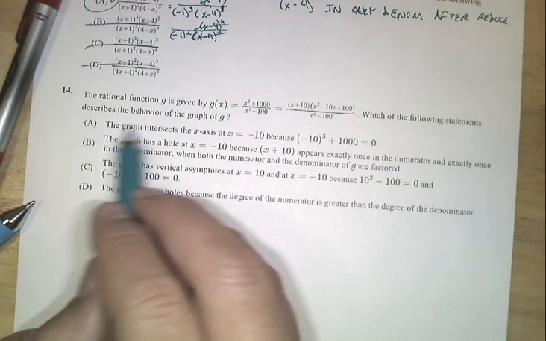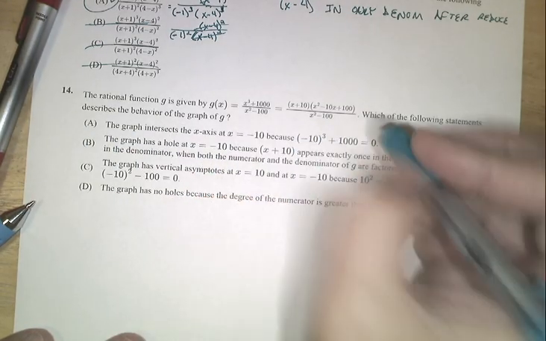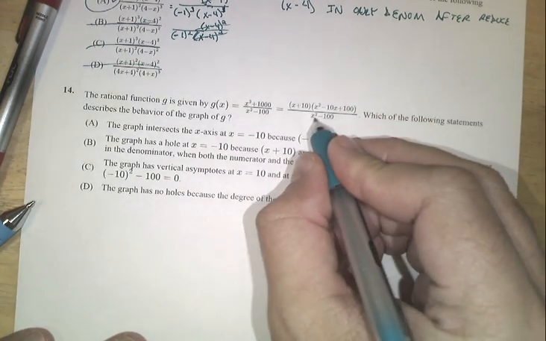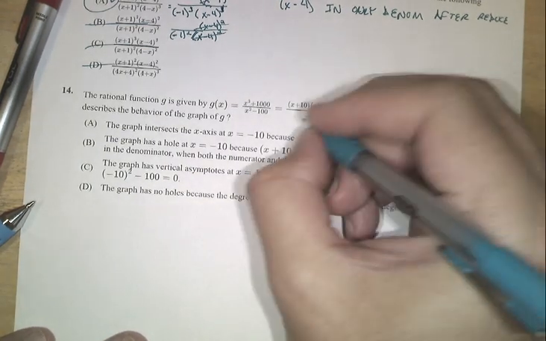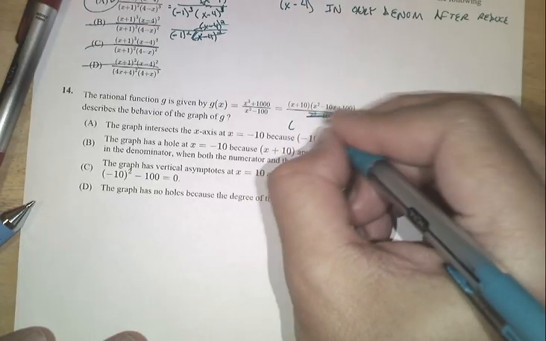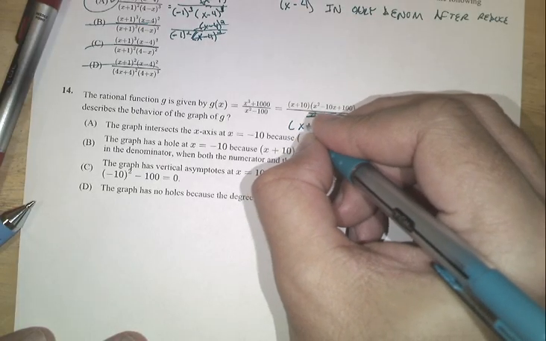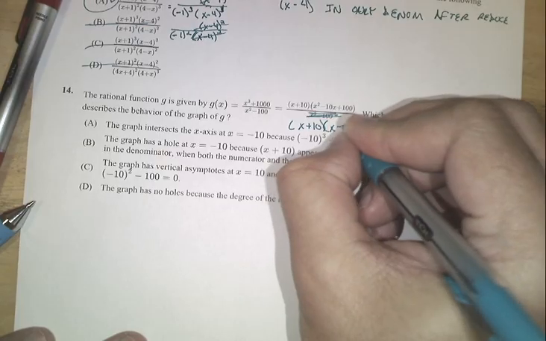Which of the following statements describes the graph of g? So let's go ahead and factor this. This is difference of two squares. 10 squared is 100. So this will be x plus 10 times x minus 10.